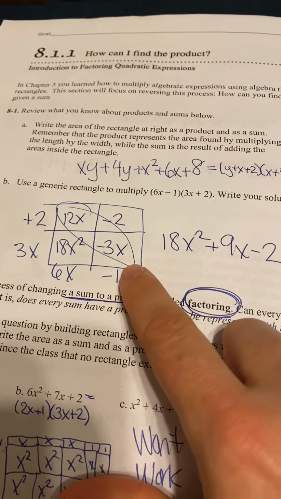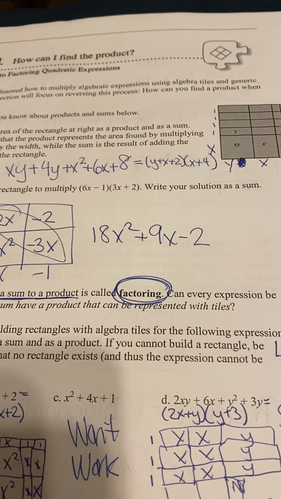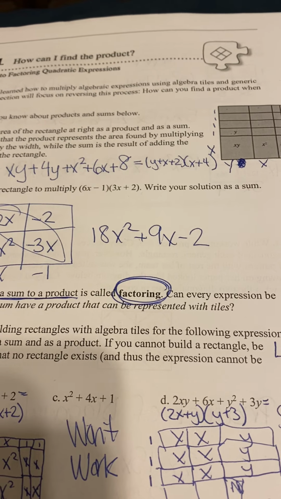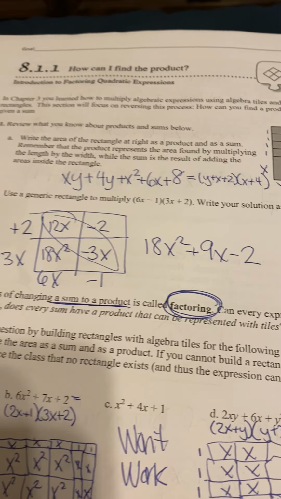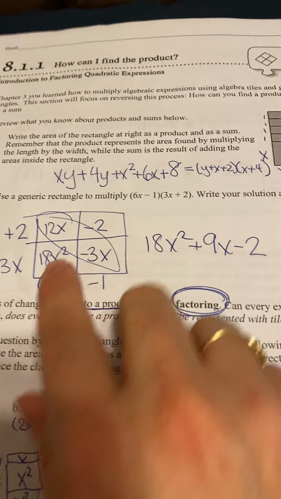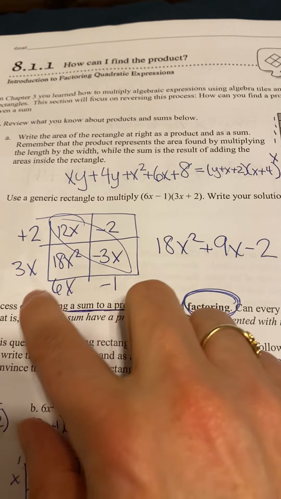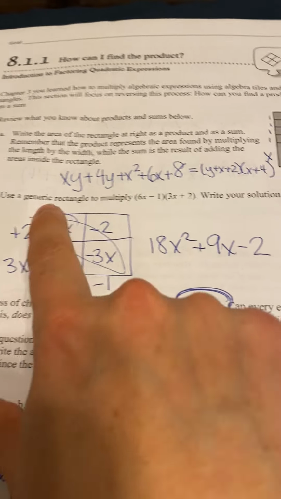Now, B says, use a generic rectangle to multiply 6x minus 1 times 3x plus 2 and write your solution as a sum. So you draw your rectangle, you put 6x minus 1, that's one of the lengths, and then 3x plus 2, that's the other length.